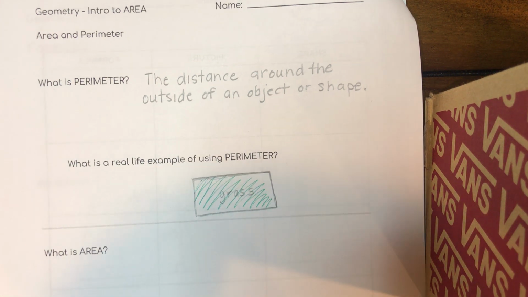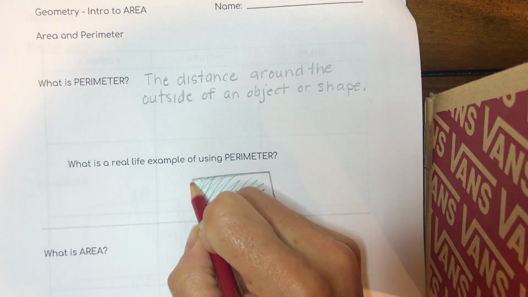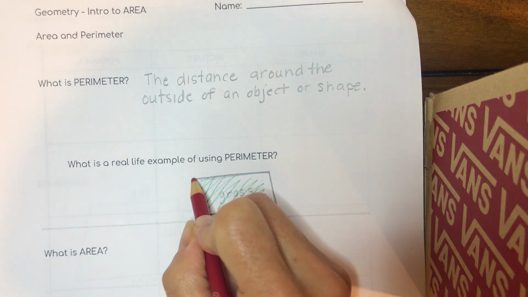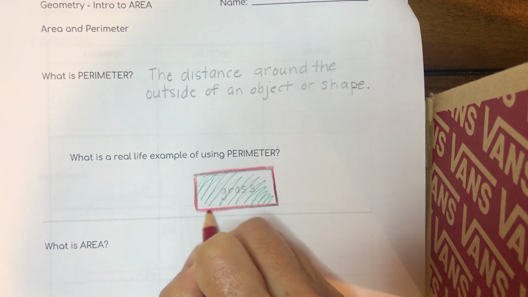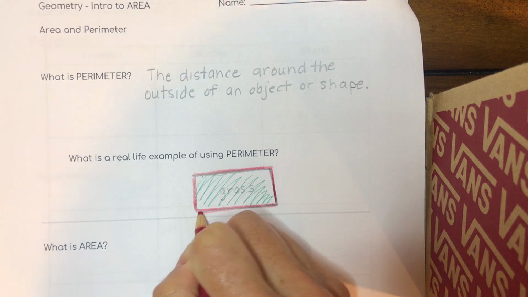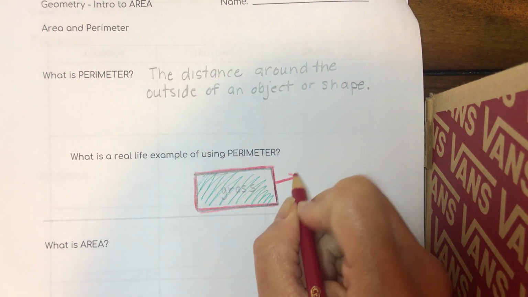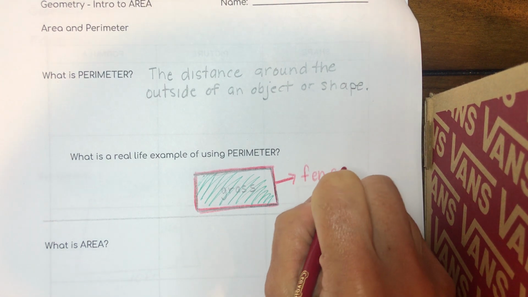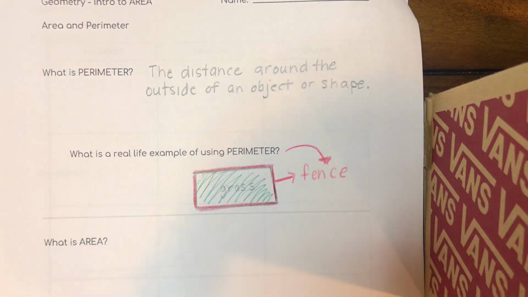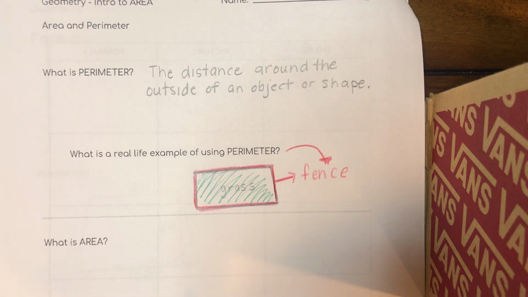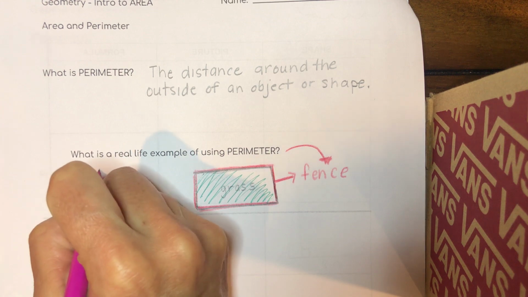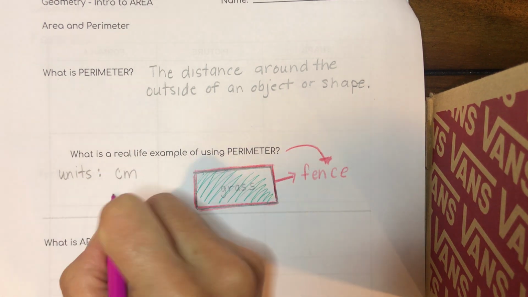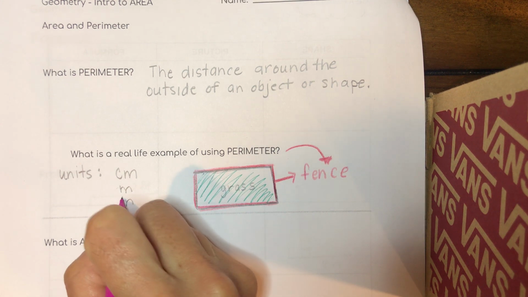Perimeter is the outside. So I might want to take a different color pen or pencil, and I'm going to outline mine in red. Maybe I didn't want anyone walking on my grass, so I wanted to put a fence around my yard. A fence is an example of perimeter. It's the distance around your yard. So remember, when we do perimeter, we use units such as maybe centimeters, meters, inches, feet.